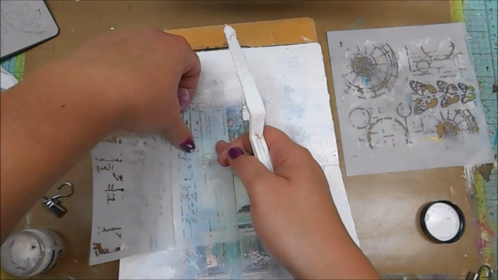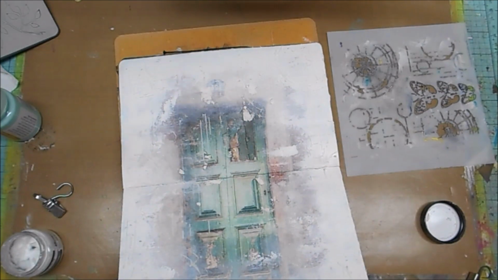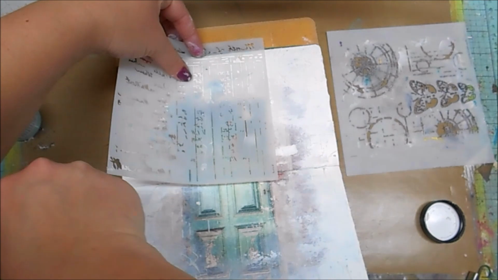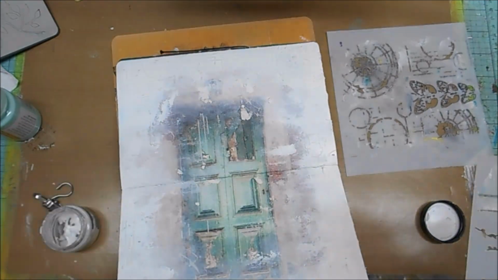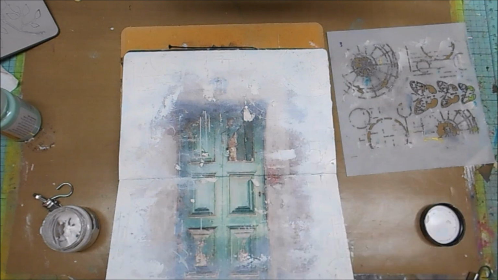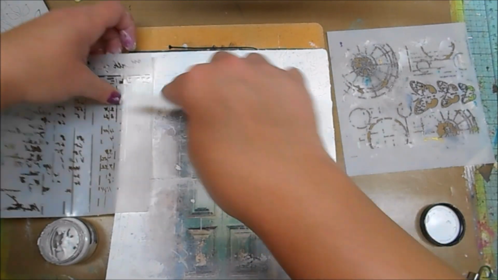I'm also going in with another Crafter's Workshop stencil. This one is like a ledger, and there's lines on the stencil, and I'm just trying to get those lines, not any of the text or the numbers, but just the lines, and get those on my pages.